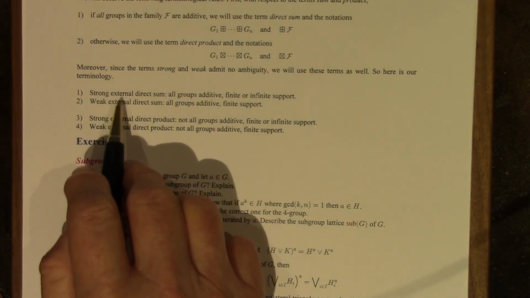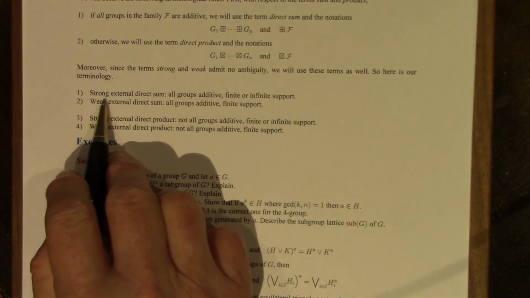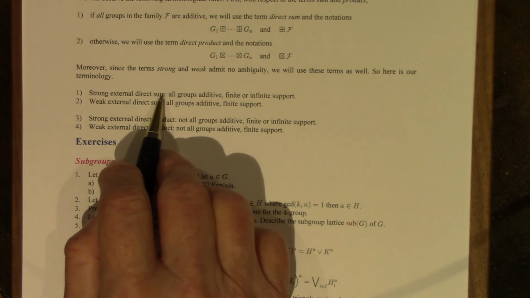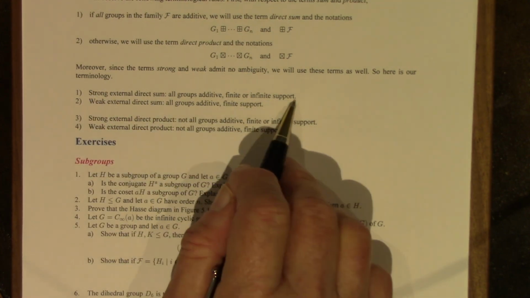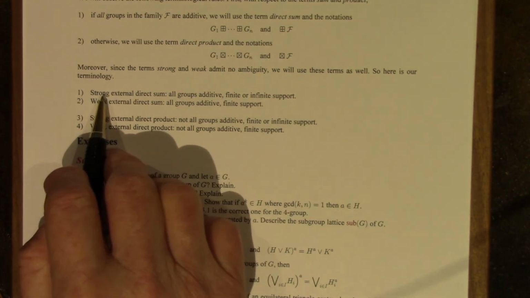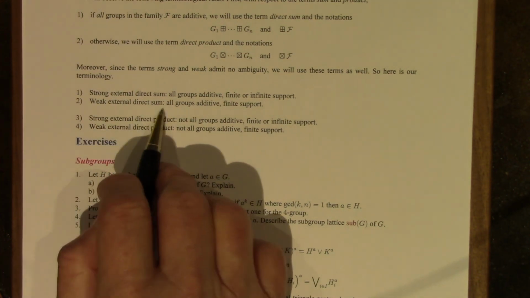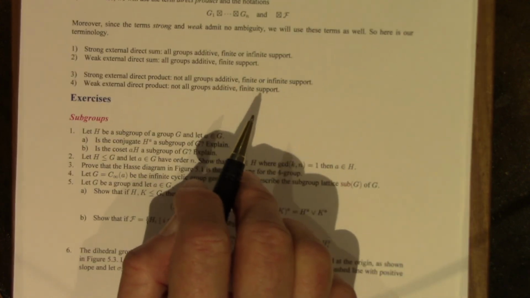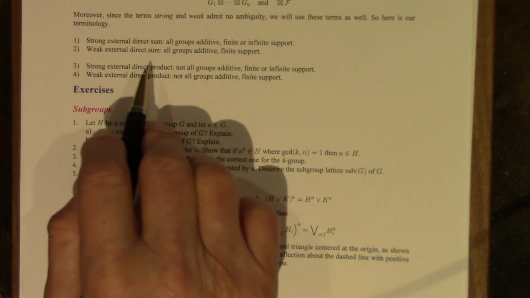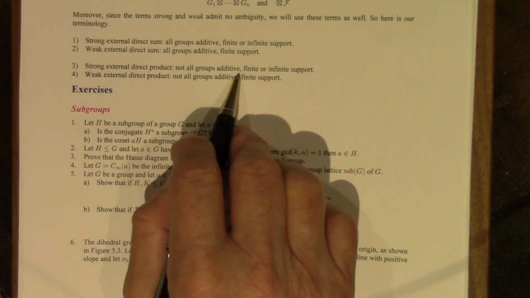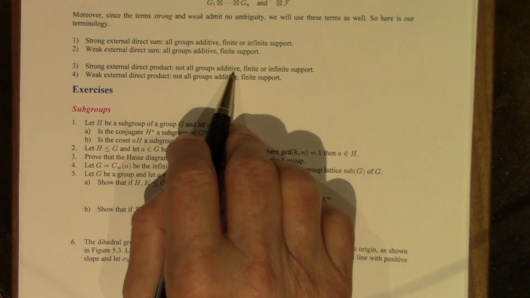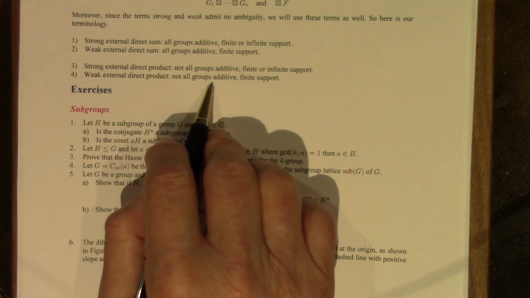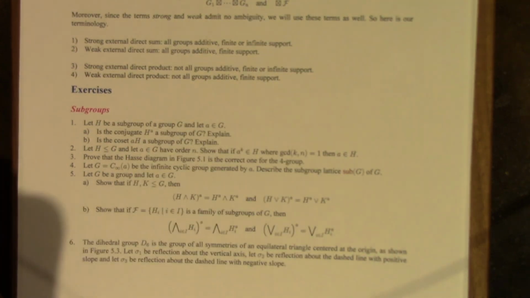So here, in summary, is the whole terminology. Strong external direct sum: all groups additive because of the word sum. Finite or infinite support doesn't matter because of the word strong. Weak external direct sum: all groups additive, but only finite support. And for product, strong external direct product: not all groups additive, finite or infinite support. Weak external direct product: not all groups additive, finite support.